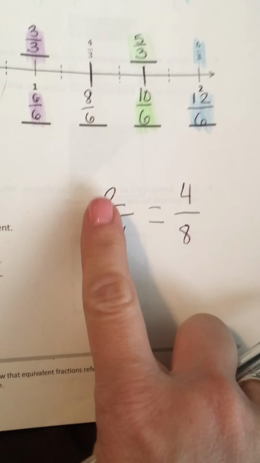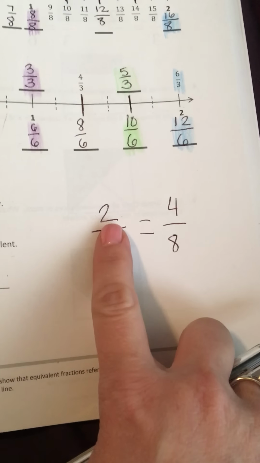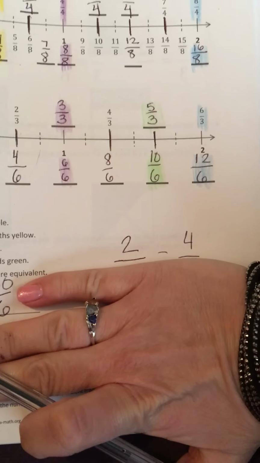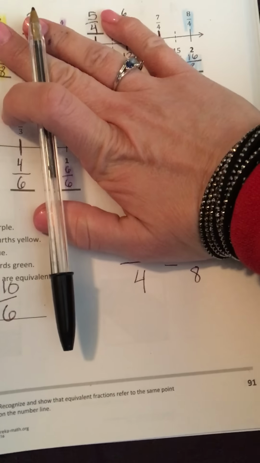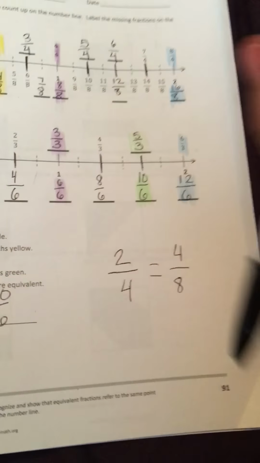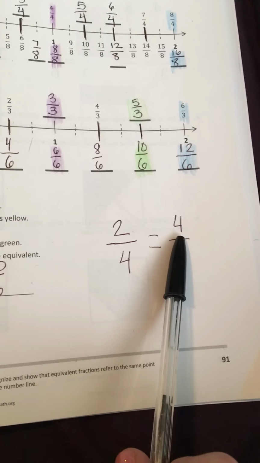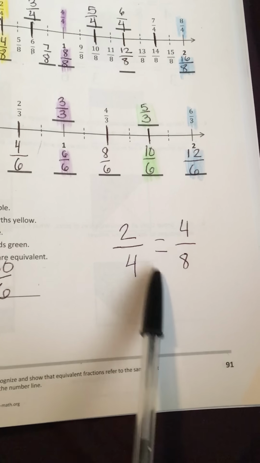The math way to figure out that these are equal is this. I need to do something to get from 2 to 4, and then I need to do that same thing to get from 4 to 8. So again, let's try. If I add, okay, 2 plus what? 2 plus 2 would give me 4. If I did that down here, 4 plus 2, well, that's not going to work.